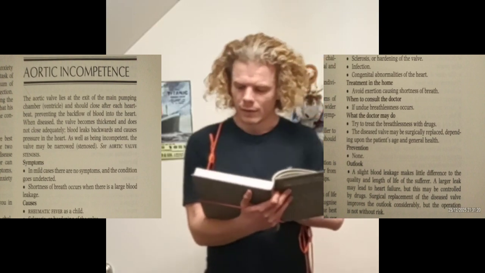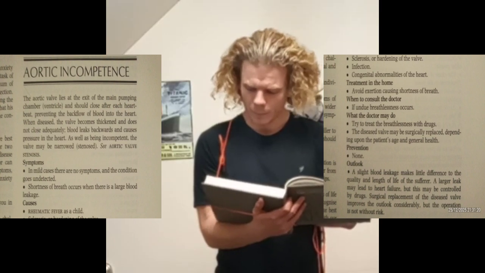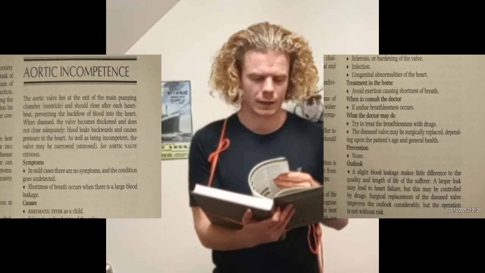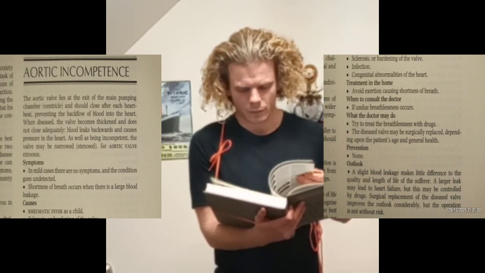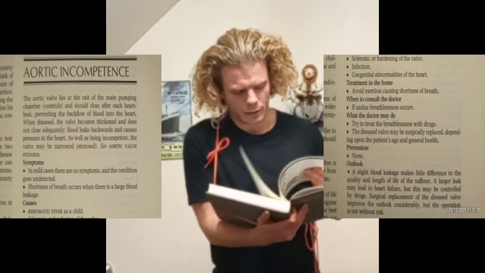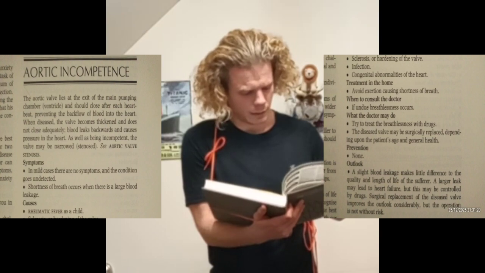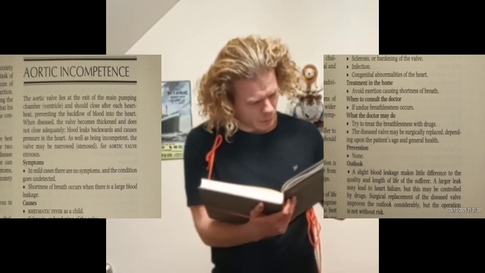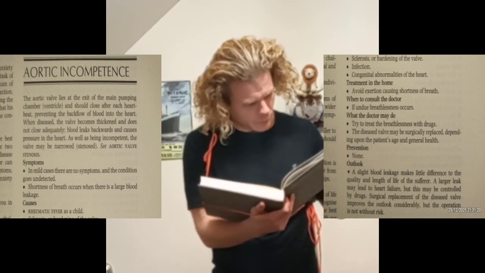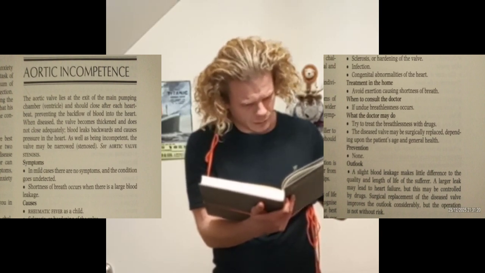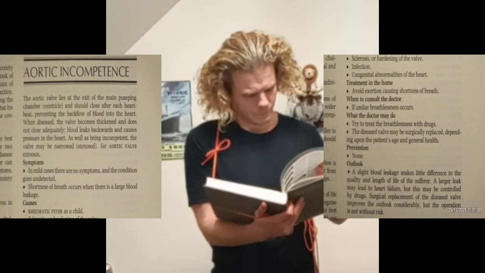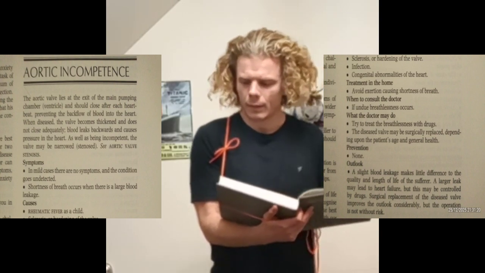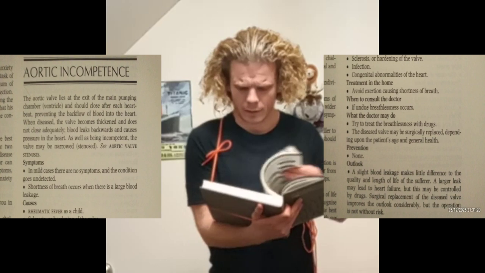The aortic valve lies at the exit of the main pumping chamber, the ventricle, and should close after each heartbeat, preventing the backflow of blood into the heart. Now, let's take a look if there is maybe in this book a graph of the heart. We could need it a couple of times. We have a little bit of a heart, the aorta, but it's not detailed enough to see the chambers. Okay, not specific like that, but I think it comes out of the left ventricle.